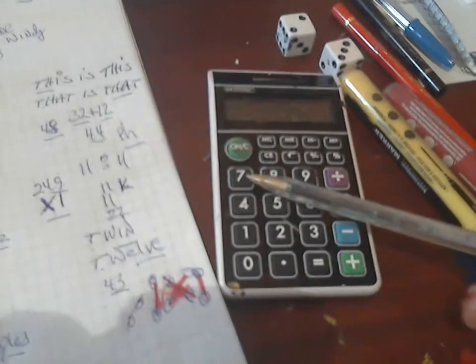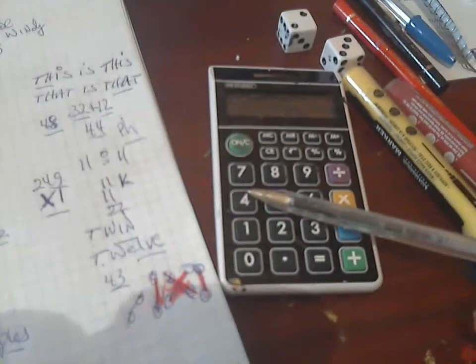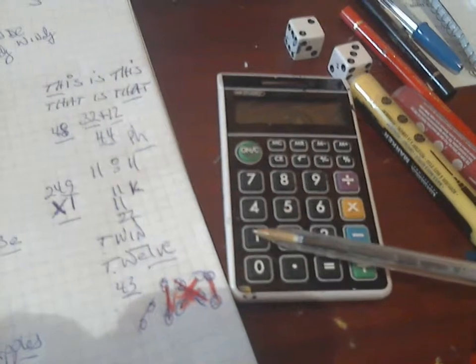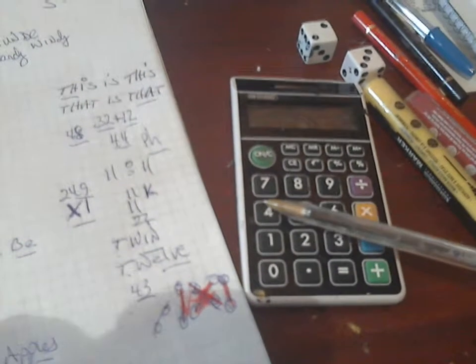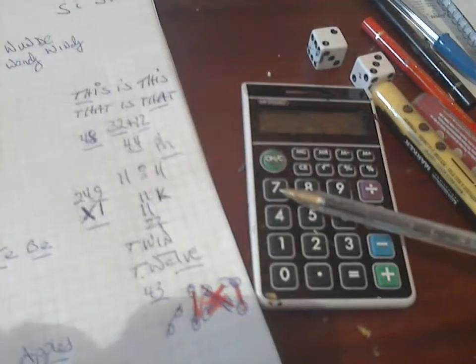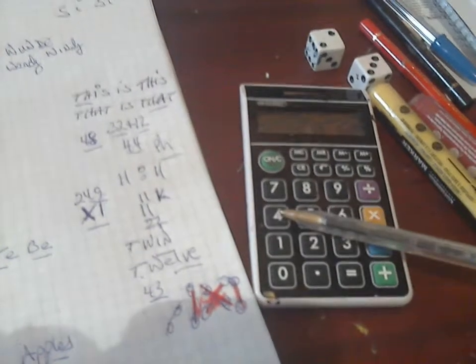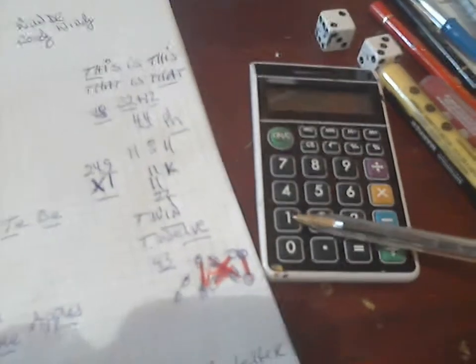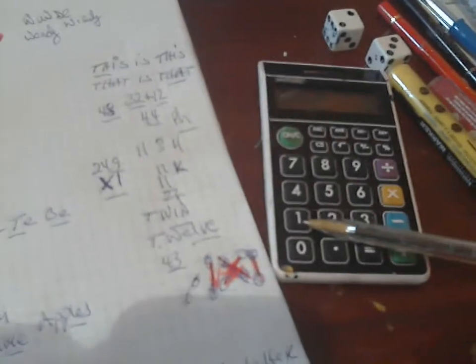2 and 5 is 7. 2 and 8 is 10. 8 and 5 is 13. 1 and 3 is 4. This one sews back into this one. So we know 7 months of 31 days, 4 months of 30 days, and 1 month of 28 days. And I'm going to be doing a video on that.